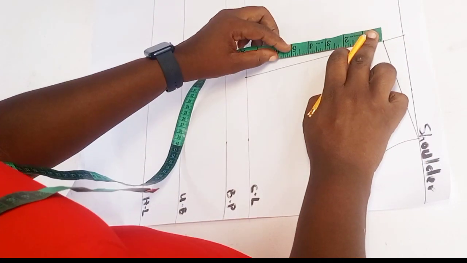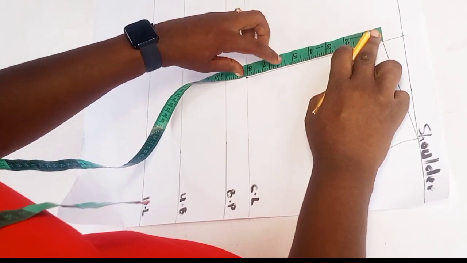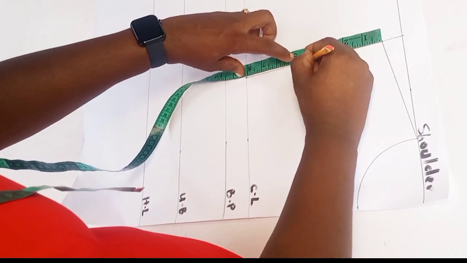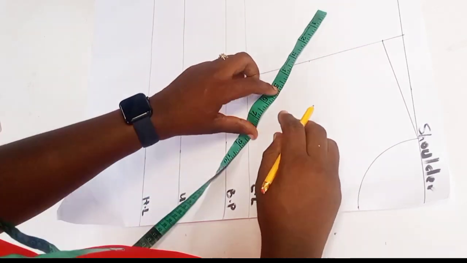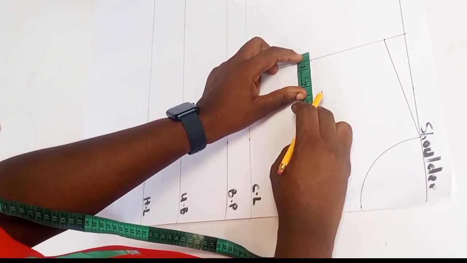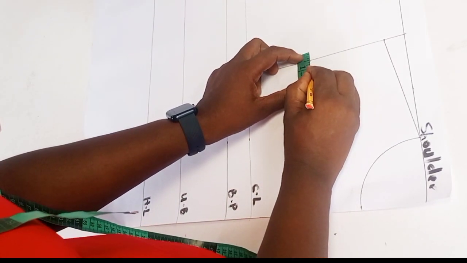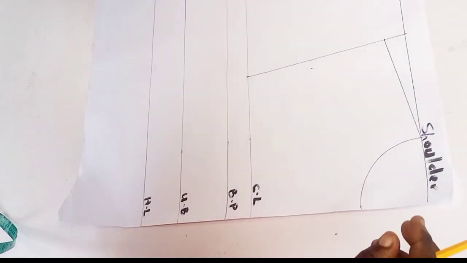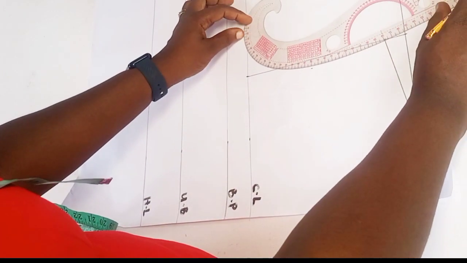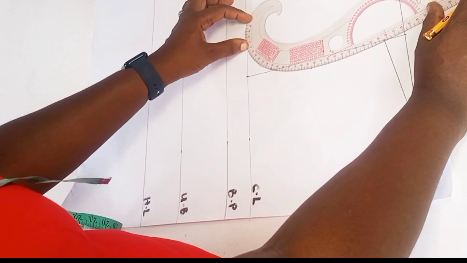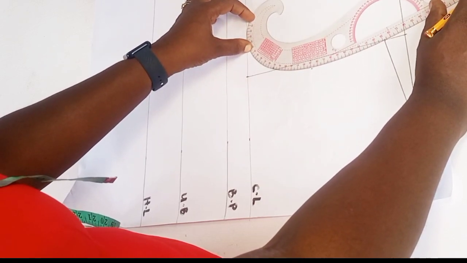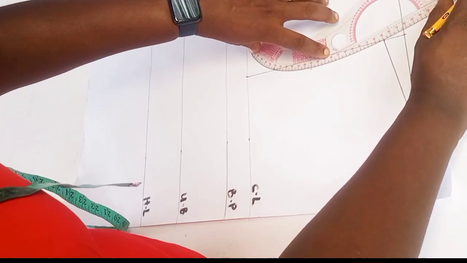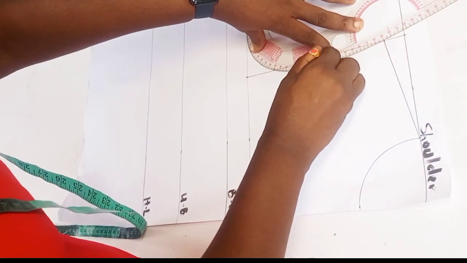Now from my shoulder slope down to my chest line, I would measure what I have and then locate the midpoint. In this case, 4 inches is the midpoint, and then I'll go in by half an inch at the midpoint. The next thing is to connect the shoulder slope to the half inch we came in at the mid armhole, and also to the chest line. I use a curved ruler to do that.